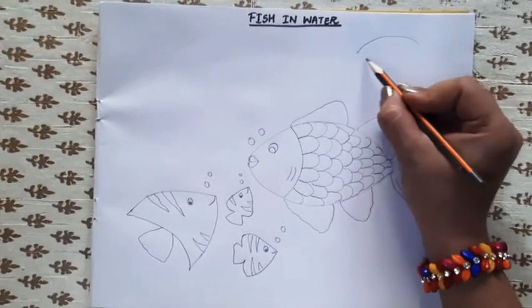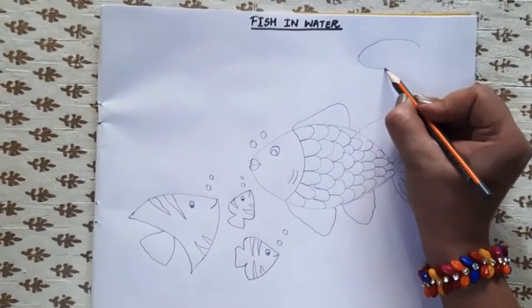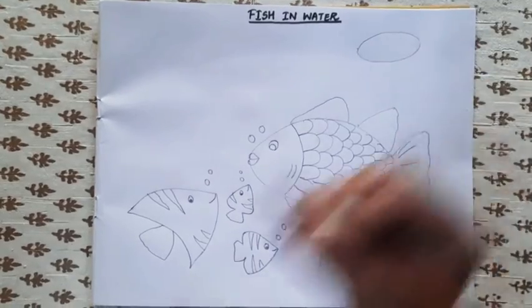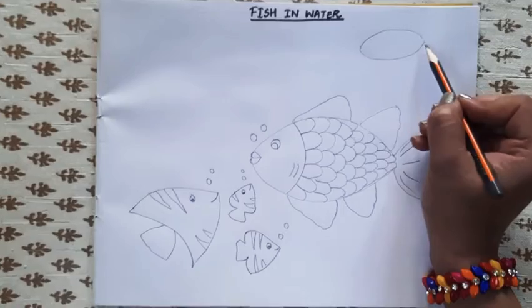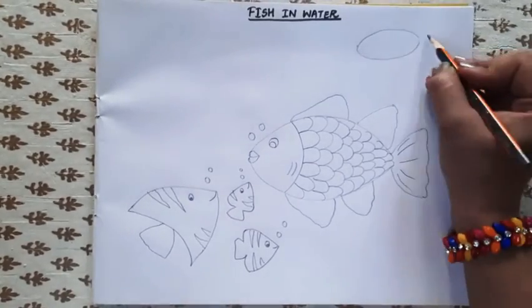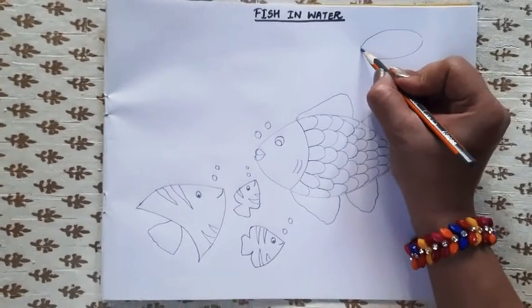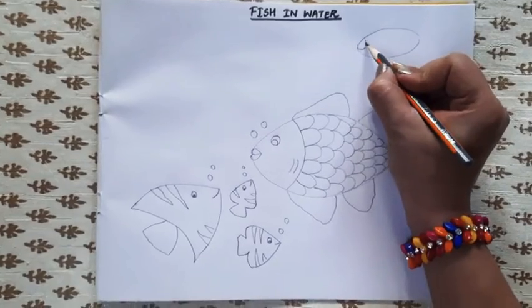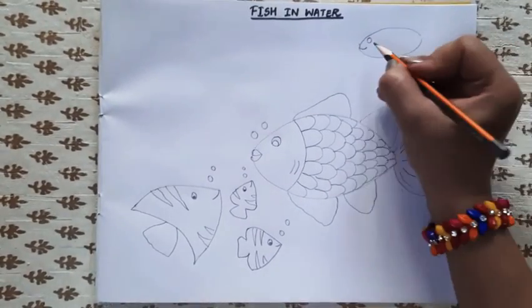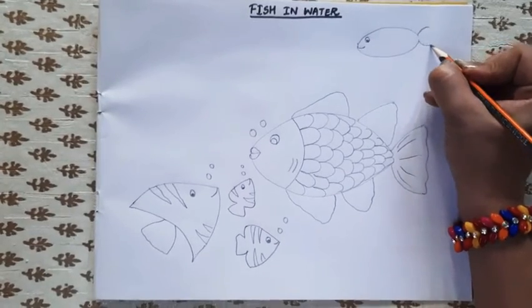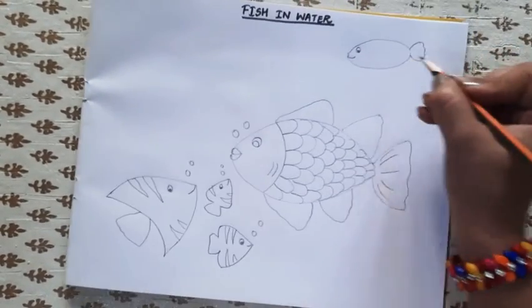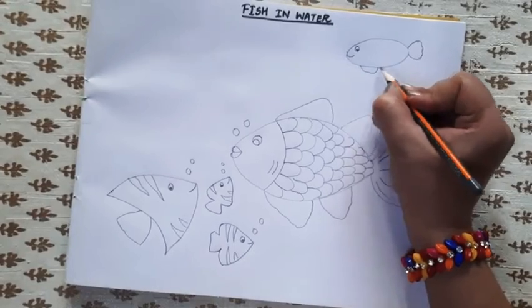To draw the Nemo fish, you have to make a shape which looks like a saucer or a plate, and then draw her mouth, a circle for the eye, and then the tail. Time to make her fins.